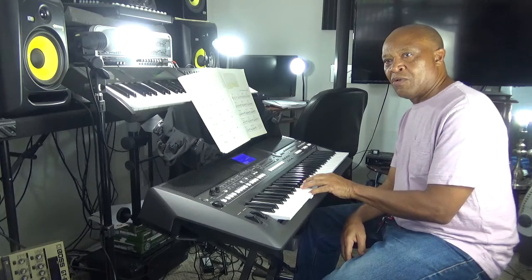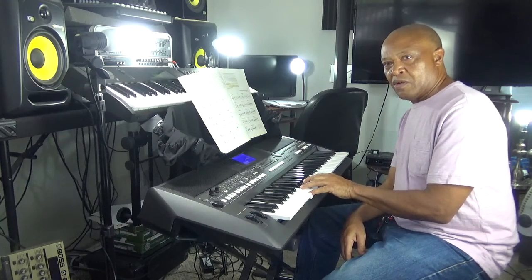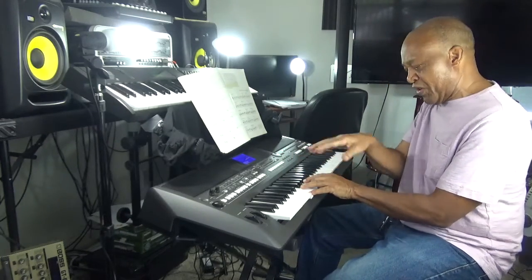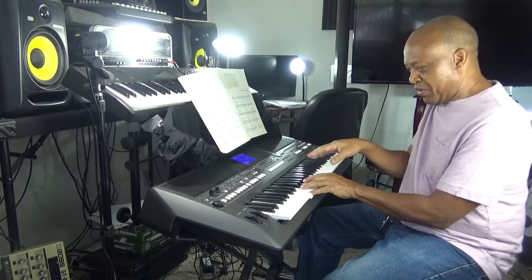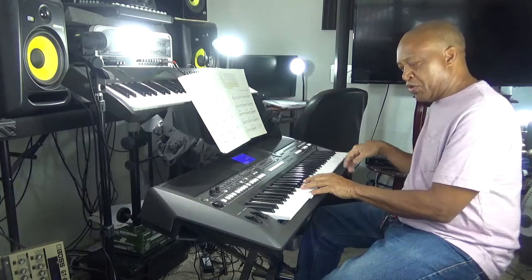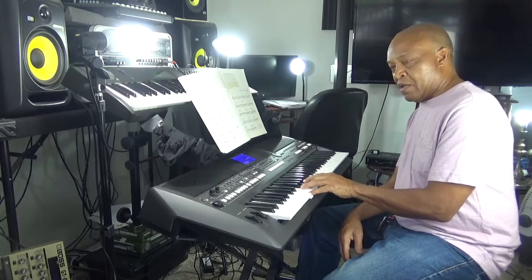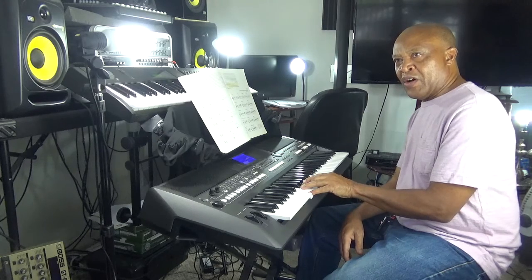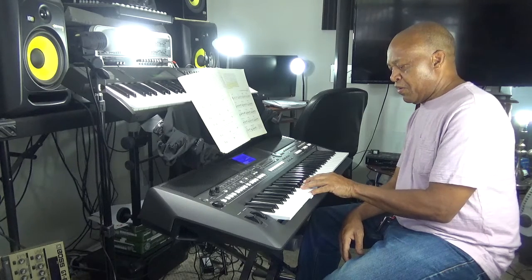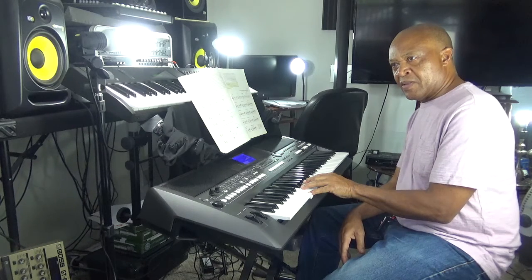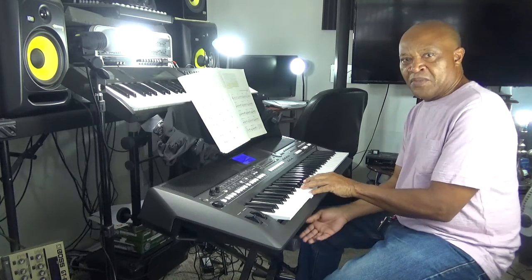But remember now you change your fingers. You move your fingers to different positions also. So now I know if I want to play C minor, it's the same thing.